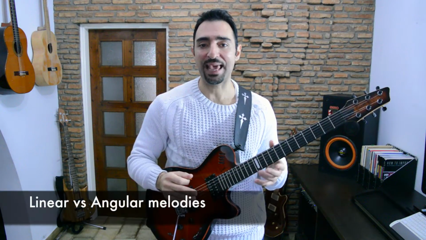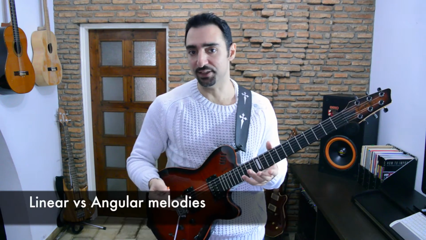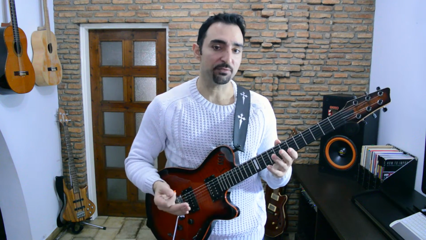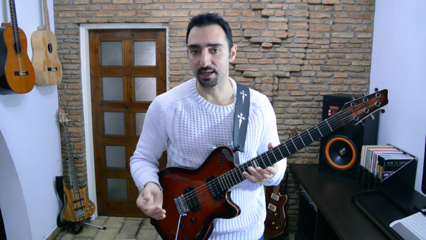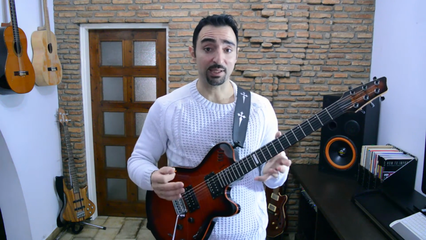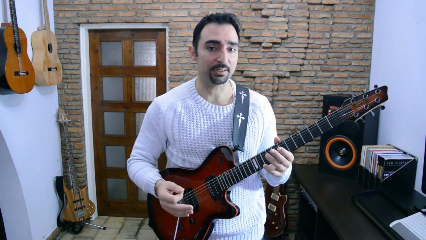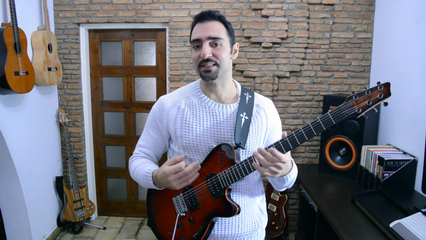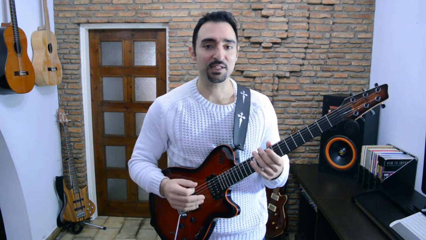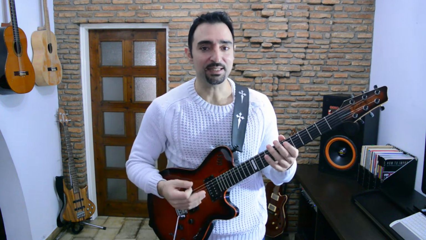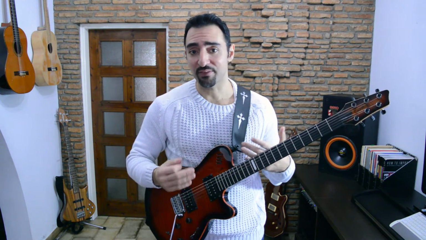This is what we call angular playing as opposed to linear, but that's usually a special effect or reserved for certain styles. The bulk of our musical vocabulary consists of more linear melodies, but that doesn't mean that these lines need to be boring. This is where randomization comes in. It's the process with which we teach our mind to change directions unpredictably when playing melodies, so that they don't sound like exercises anymore.